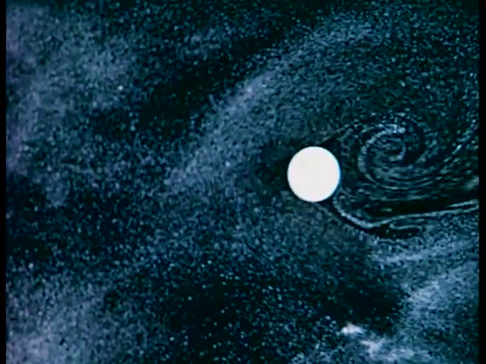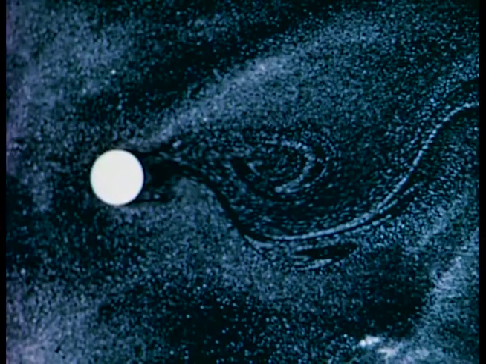A circular cylinder has been selected to demonstrate typical effects of separation. The cylinder is towed past the camera. And here the cylinder and camera are towed together. The boundary layers separate alternately from opposite sides. Observe that the boundary layers are laminar up to separation, as is the outside flow in this picture. The region between the separated boundary layers is called the wake.